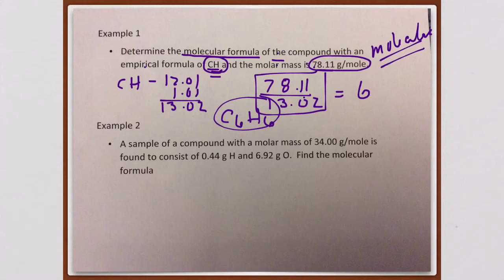Next example. This one is giving you how much hydrogen and how much oxygen. But it's not giving the empirical formula. It's giving the molecular molar mass. Again, that's the molar mass of the molecular formula. But we don't have an empirical formula, so what do we have to do? Find the empirical formula.